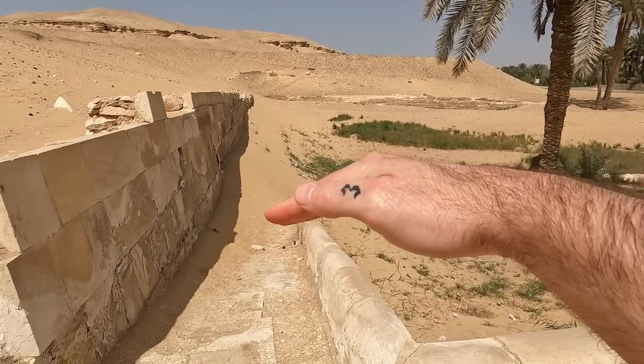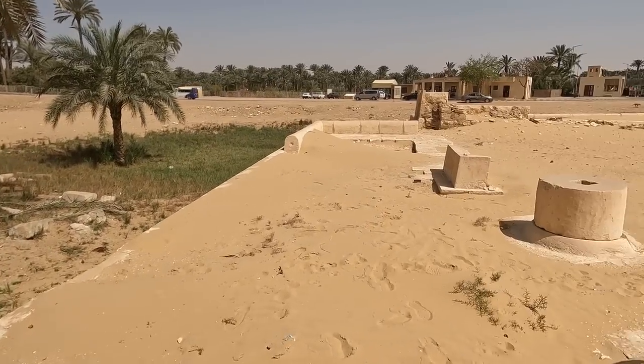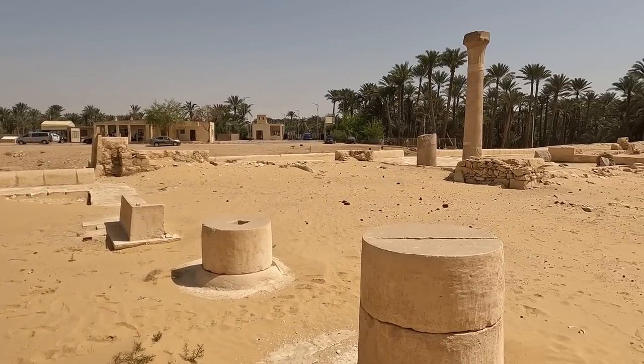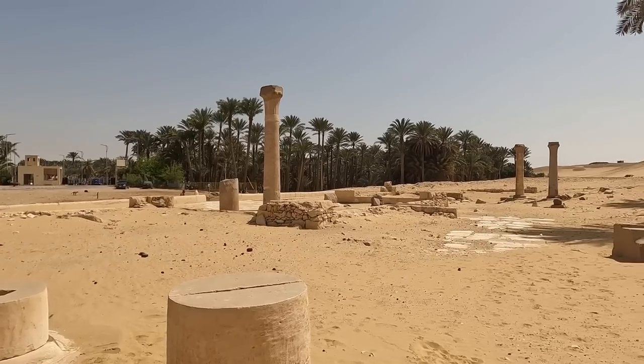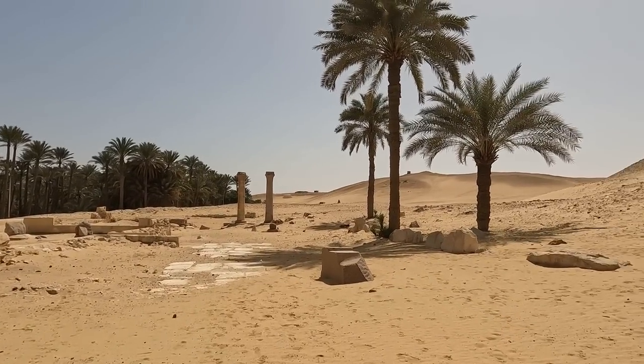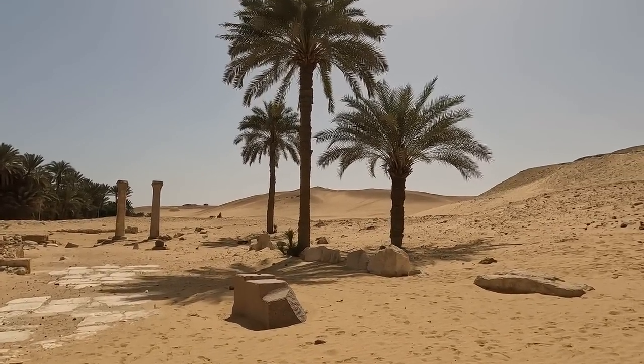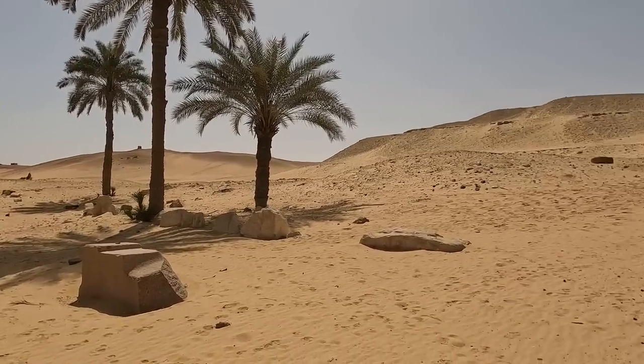Dock your boat. Walk up the ramp to access the temple. Perfect way to end the day here in Saqqara.